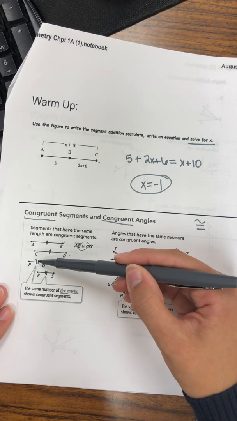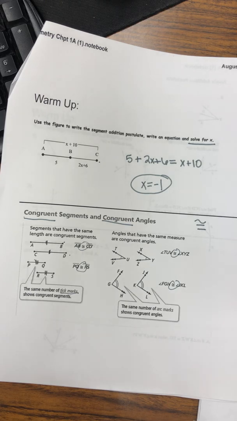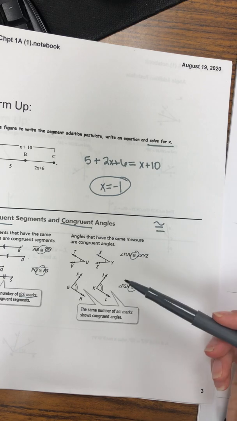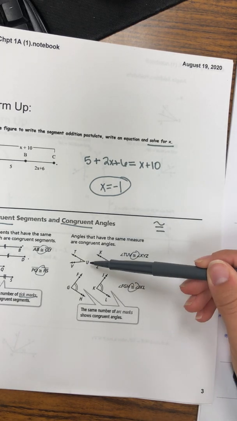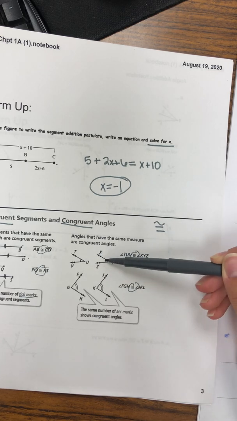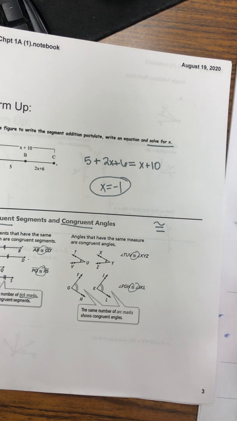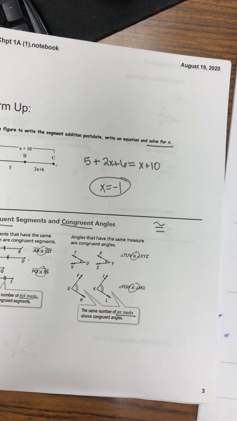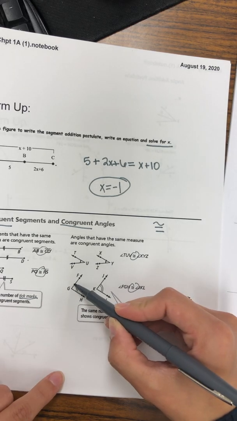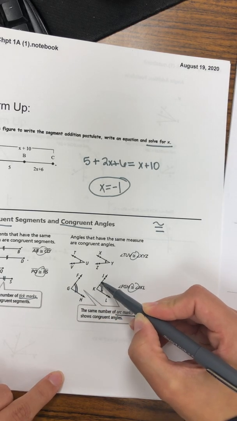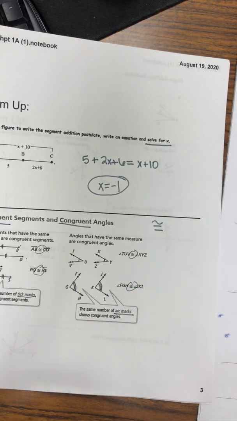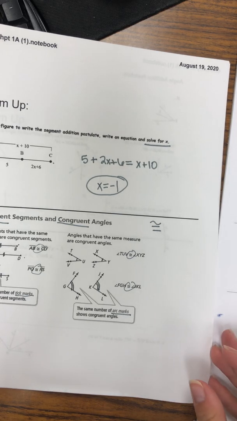So for example, if this one had 1 and this one had 2, those would not be congruent because they don't have the same number of marks. Same with angles. So angle TUV is equal to XYZ because they have the same number of tick marks. Or these are called arc marks because we're talking about an angle now. So since they both have 1, they're congruent. Same with this one. These two angles are equal because they both have 2 arcs. If this one had 2 and this one had 1, they would not be the same measure because they don't have the same number of markings.